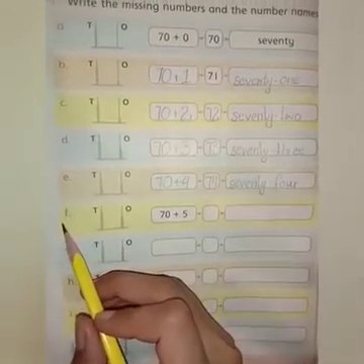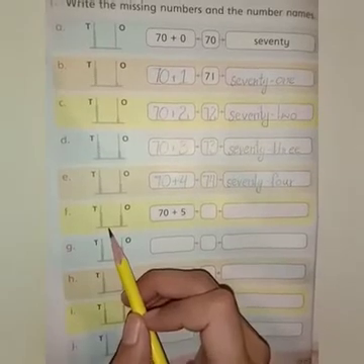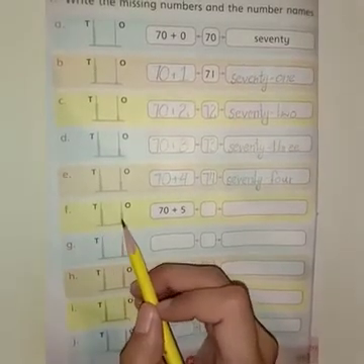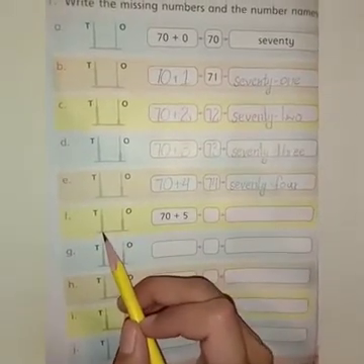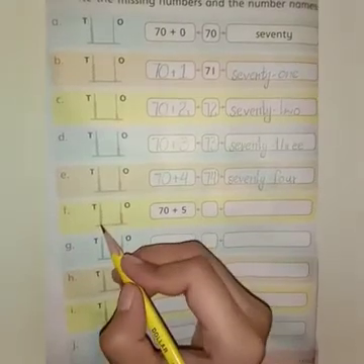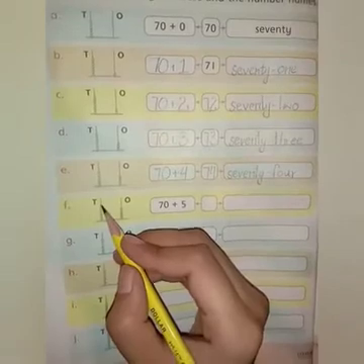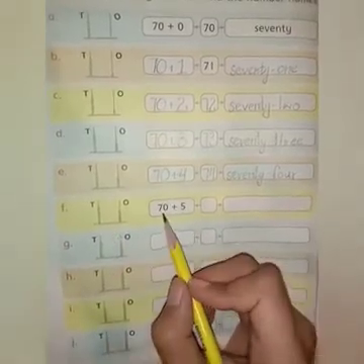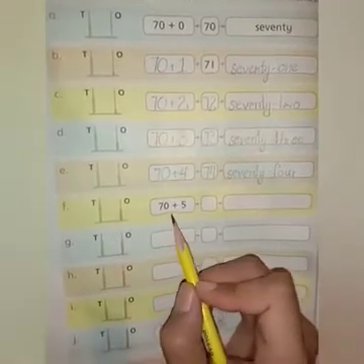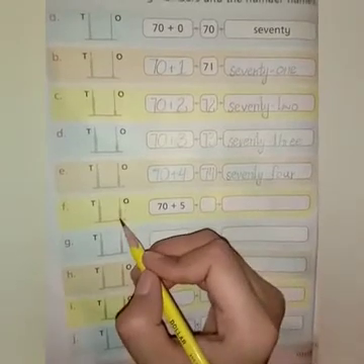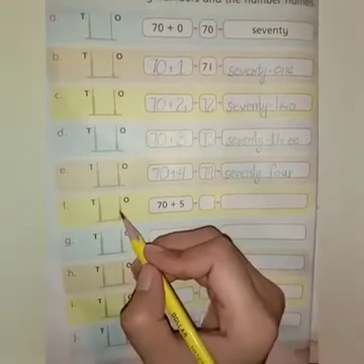Here we have point F. At point F, here we have abacus. It shows some beads at the tens and the ones too. We are going to count these tens beads first. 1, 2, 3, 4, 5, 6 and 7. 7 beads means here we have the number 70. Sign of plus. Then here we have 1, 2, 3, 4, 5.